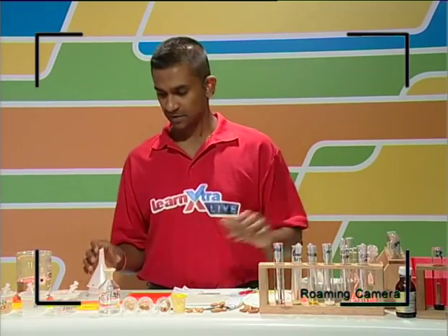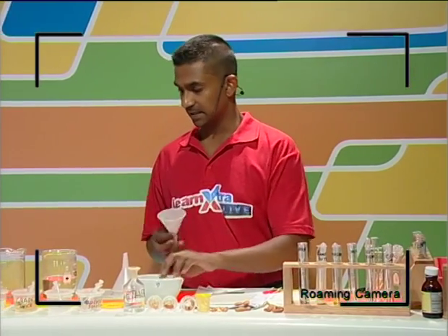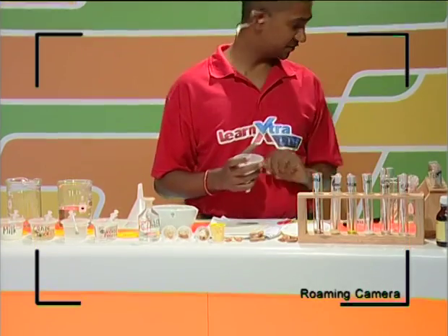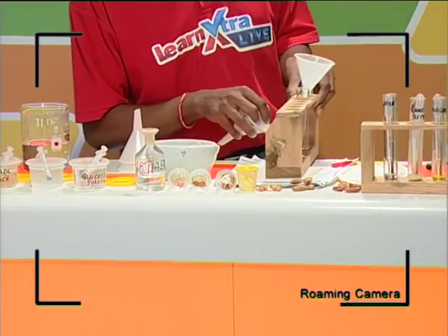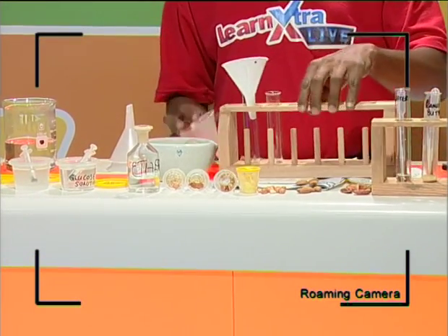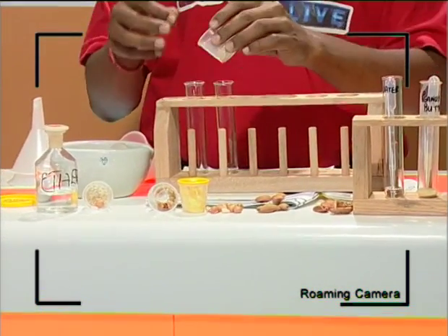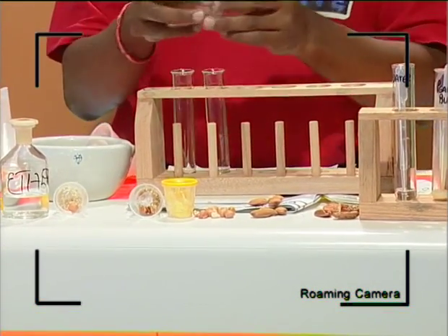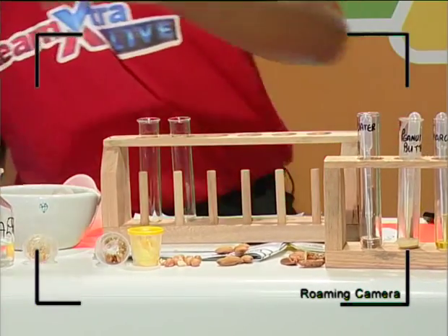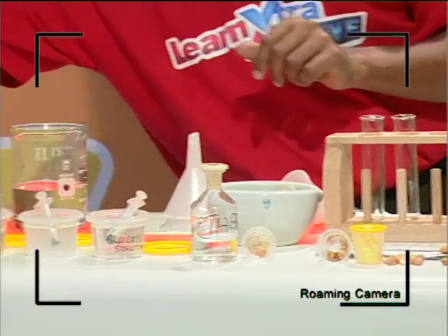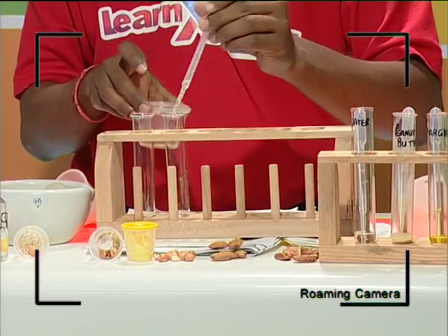What we're doing today is I've ground the nuts, and I will then place them in test tubes. I'm going to grab a test tube very quickly, one from behind me here, and place this in front. We're going to add in a sample, in this case a bit of the almonds. Okay, so I put almonds in there, and I'm going to drop some oil into this test tube as well, and we're going to test for the presence of oils in this.